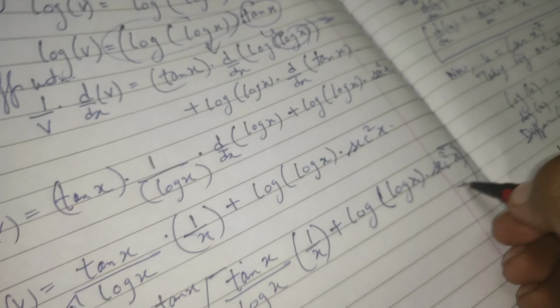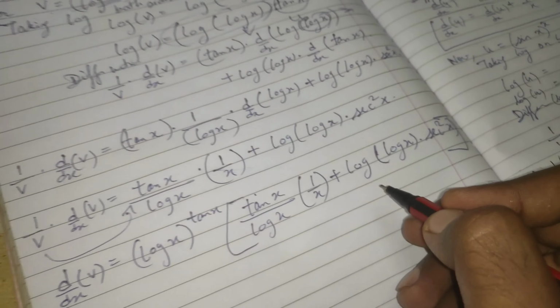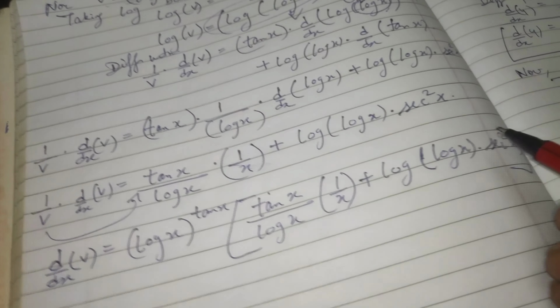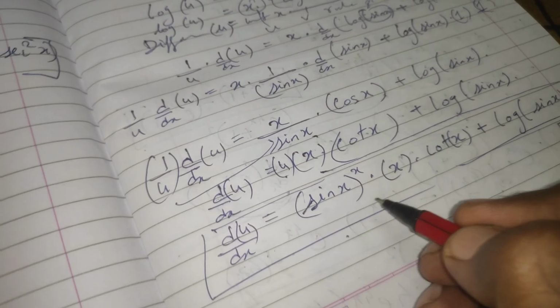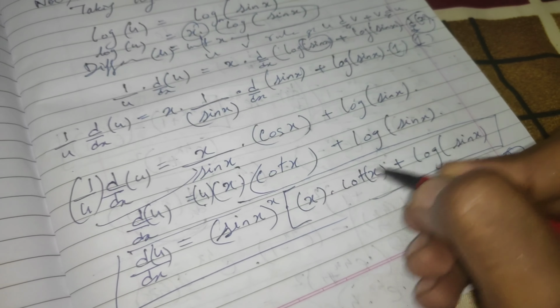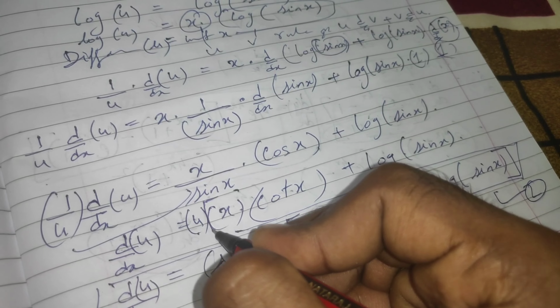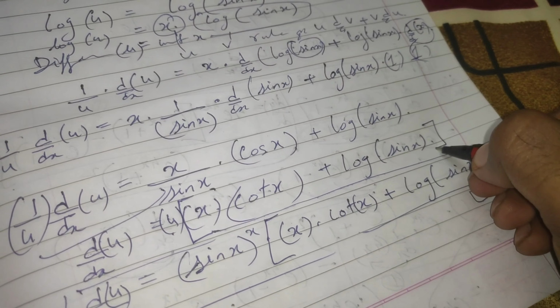Okay, so please try to put the brackets to avoid confusion. Here also I have not shown, yeah, this bracket, it goes to both. U is multiplied to both.